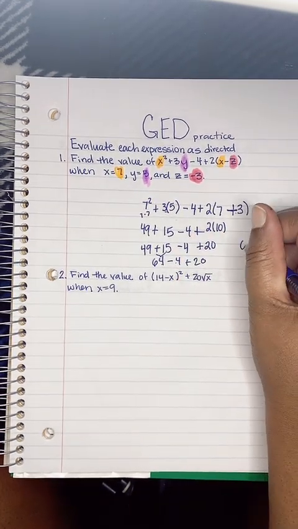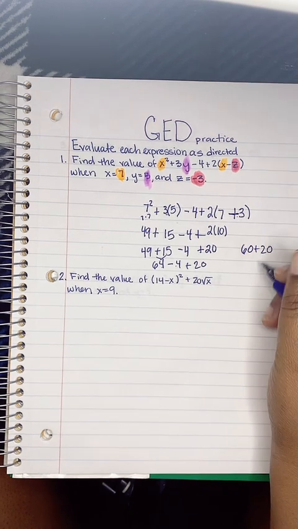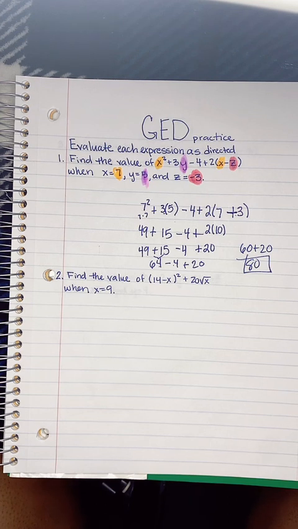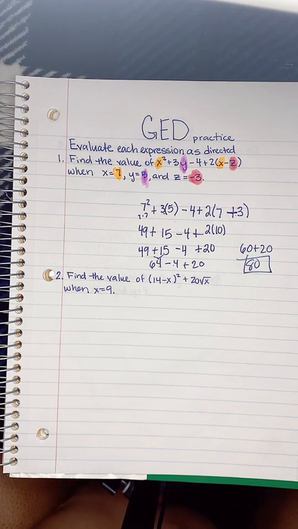Well, I'm running out of space, so I have to go over here. 60 plus 20 gets me 80. And that, yes. Kevin, 80. I see those 80s coming in. Yes. That's our beautiful answer.